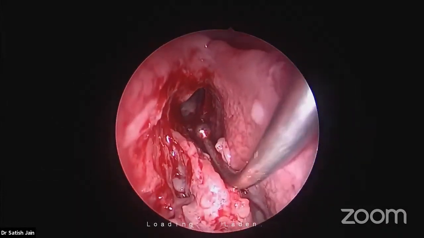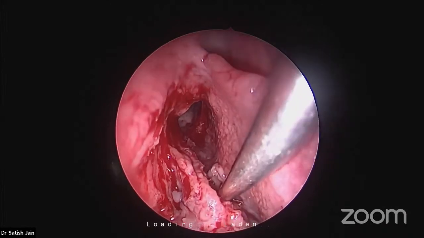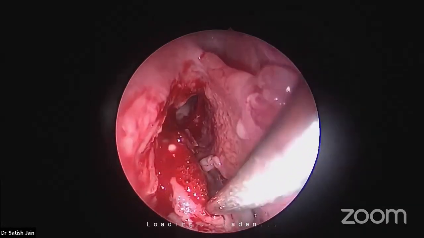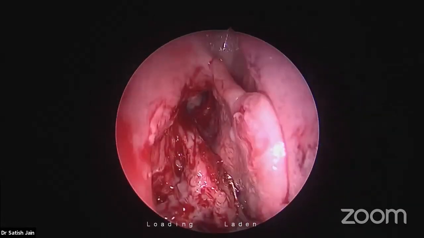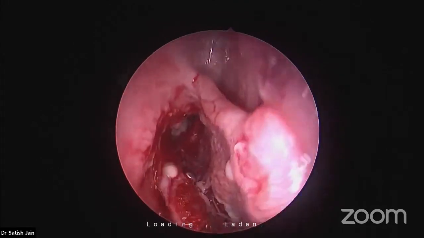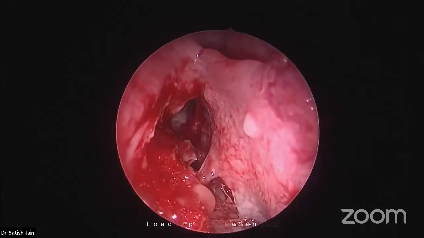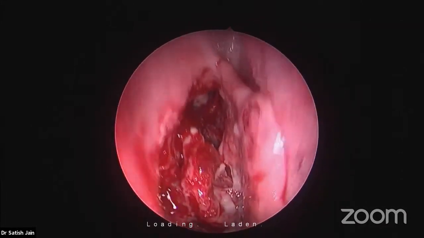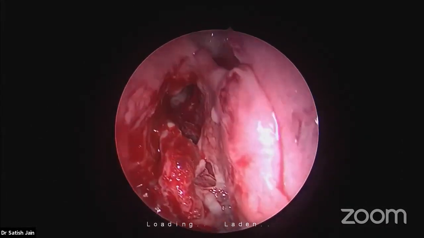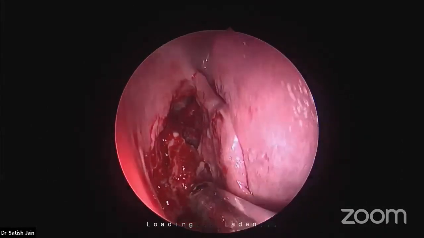And behind the bulla is the anterior ethmoidal artery. If I fracture this bulla like this, you will find the anterior ethmoidal artery protected by it. And that's a very good protection for the anterior ethmoidal artery. Now, what Dr. Kranti is asking about is the suprabullar cell.